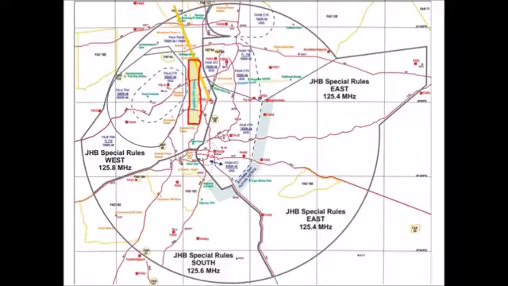For those of you that are already flying and wanted to maybe just find out about the Special Rules Area itself, make sure you don't confuse the Special Rules Area with the semicircular rule. Those are two rules that are completely different and should not be associated with each other. They have different rules. The rules that we're talking about now are specific to the Johannesburg Special Rules Area.